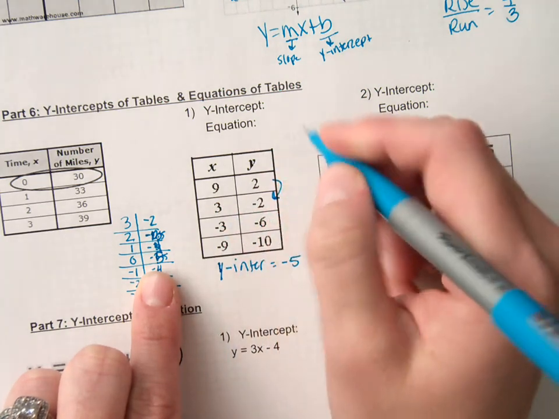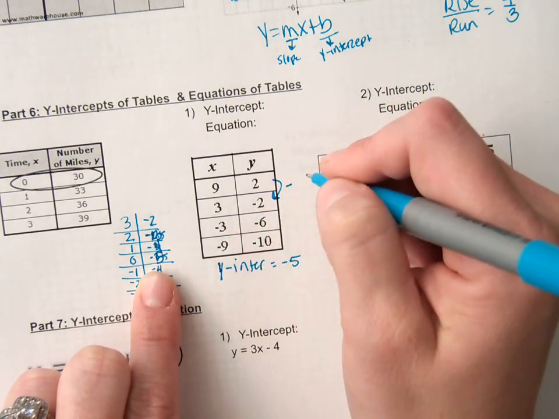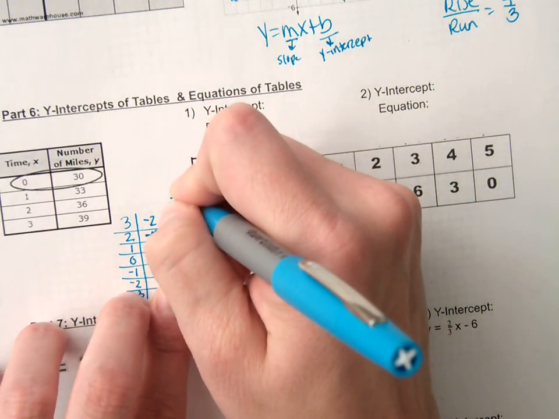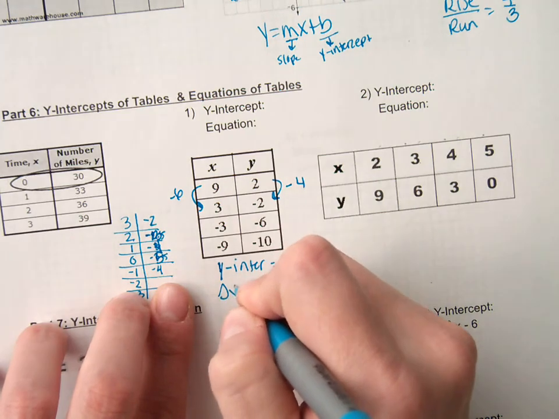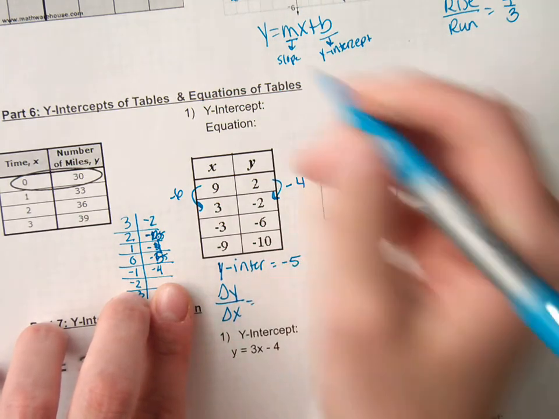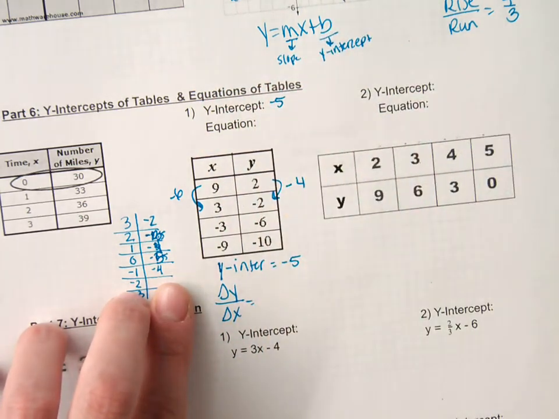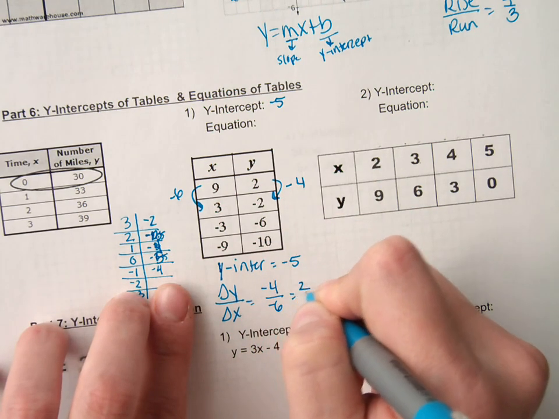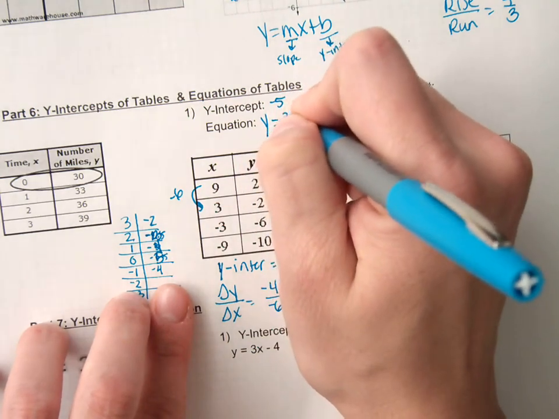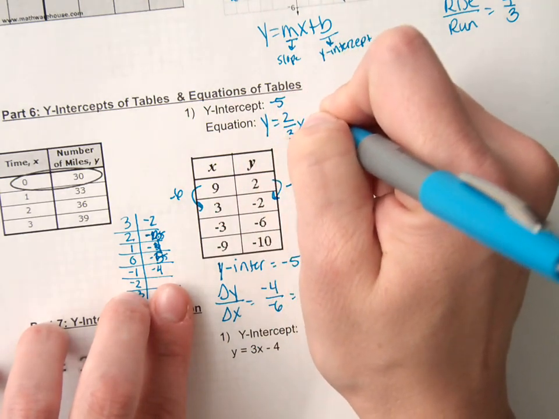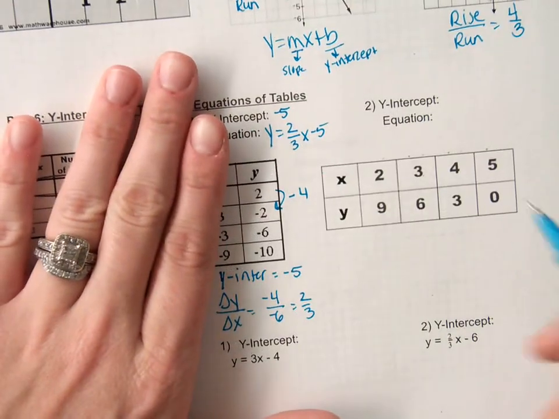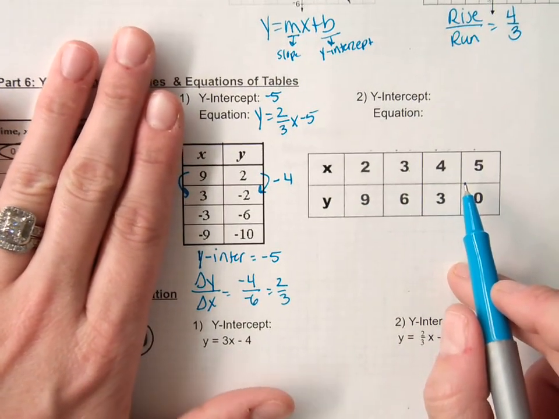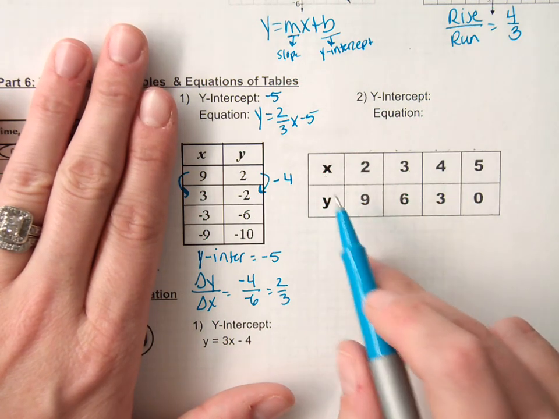My slope, negative 2 to negative 2, is subtracting 4, and 9 to 3 is subtracting 6. Change in y over the change in x. That gives me negative 4 over negative 6, which is 2 over 3. So I have y equals 2/3 x minus 5. Here we need to know the value of y when x is 0.